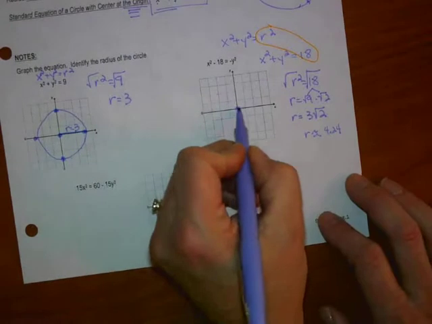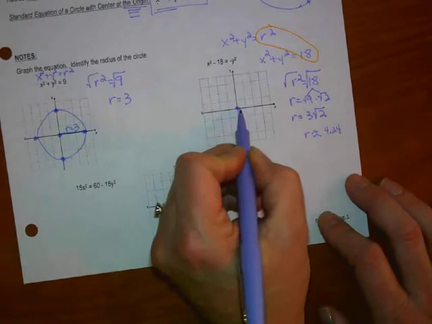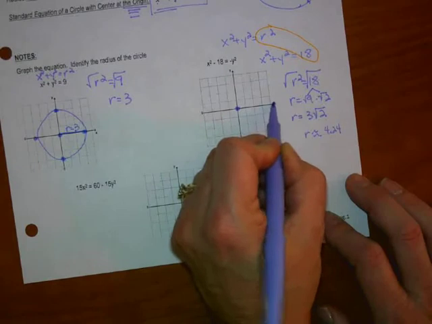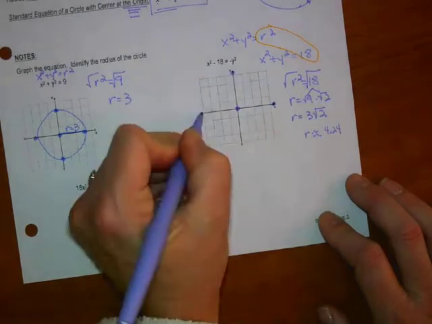All right, so remember all the circles we're working with, the center's at the origin, and that means the radius is 1, 2, 3, 4, just above 4 here, all the way around.